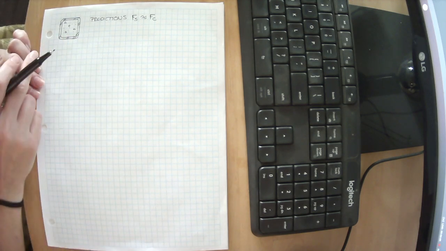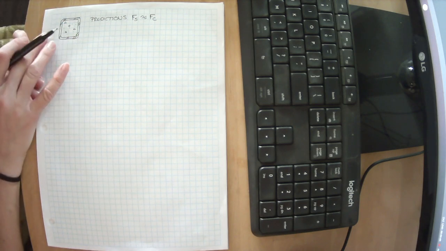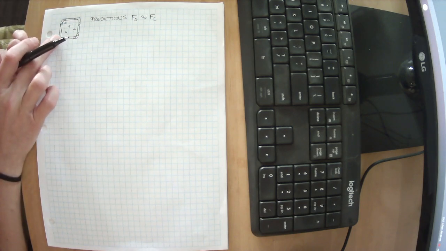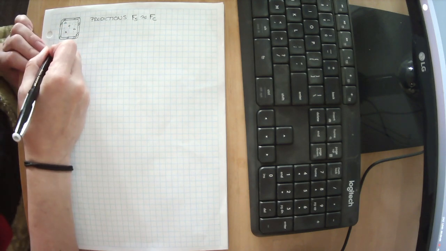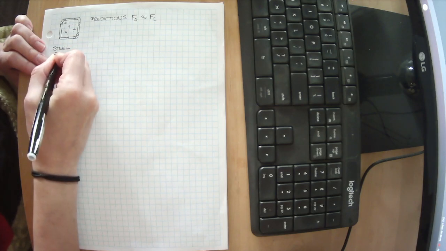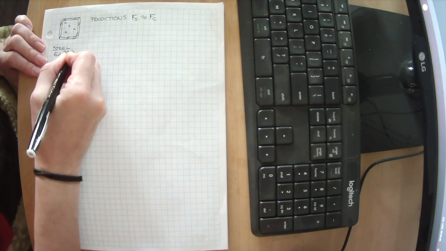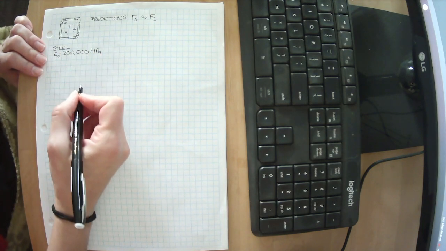So we know that the key to all of this, we know they're moving together, so the strain is going to be the same, but we know that E and A are very, very important for all of these. So let's talk about the steel. We know that the E for steel is 200,000 MPa. That's a thing you should know by now.